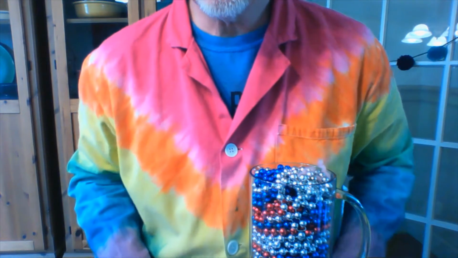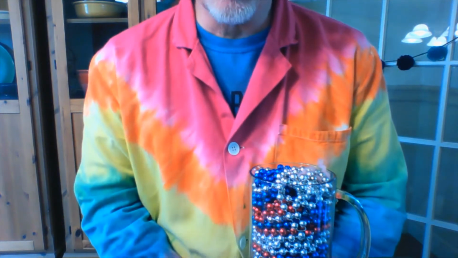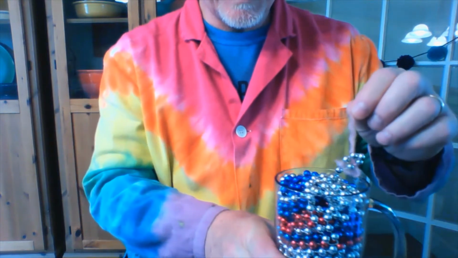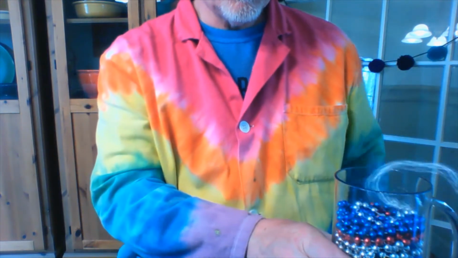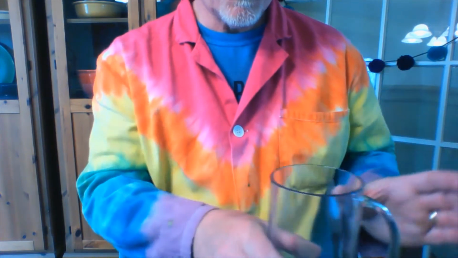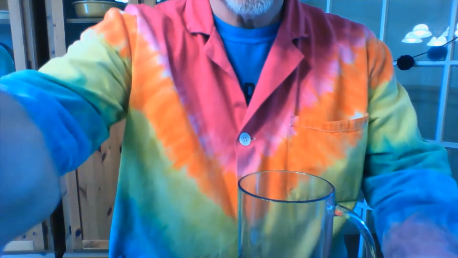Here is a demonstration. Can you predict what will happen when I pull this string of beads out of the cup? Ready? Go. That was pretty cool, wasn't it? The long chain of beads is a polymer molecule.